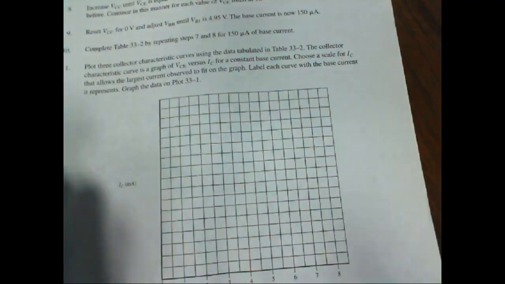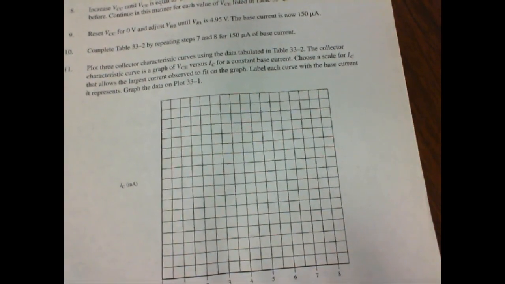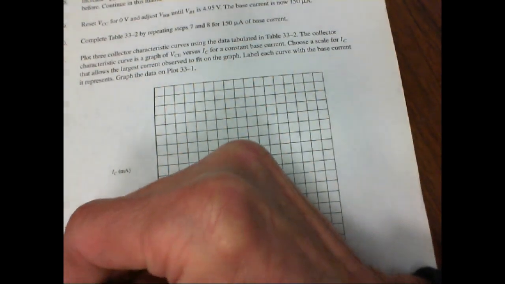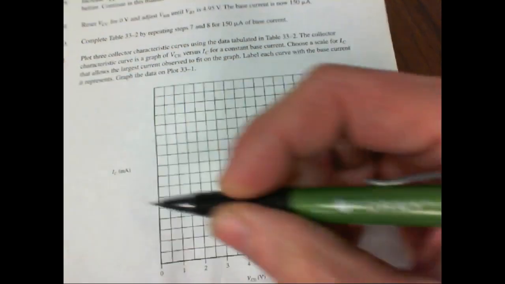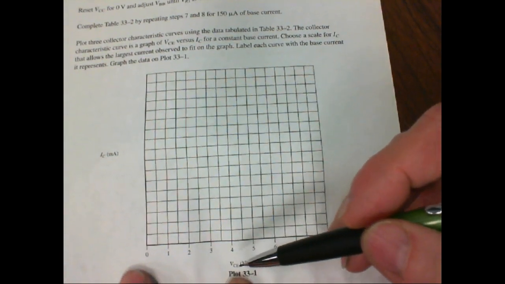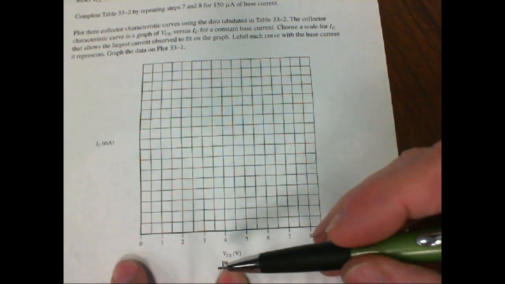Y'all finished yet? What's the highest current y'all calculated for IC? 25 milliamps. So notice across the bottom they have the voltage collector to emitter set up for you, right?